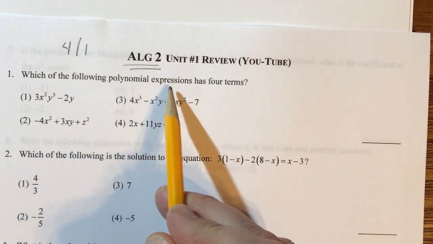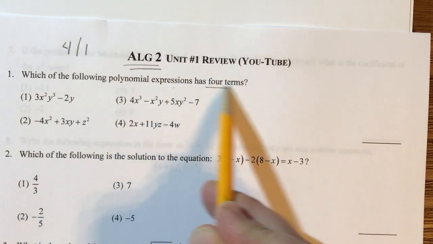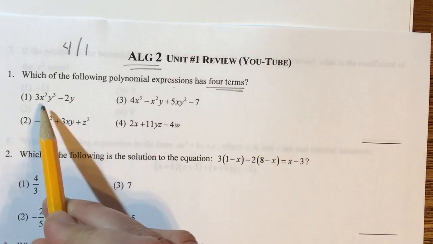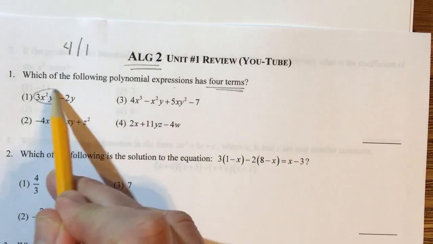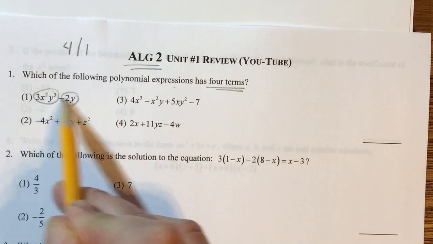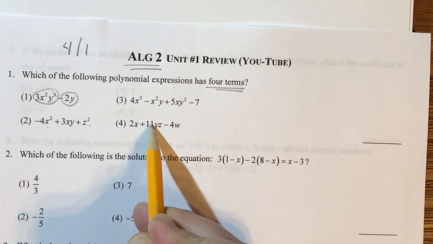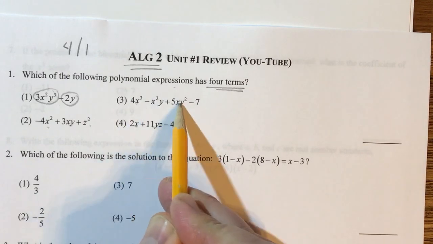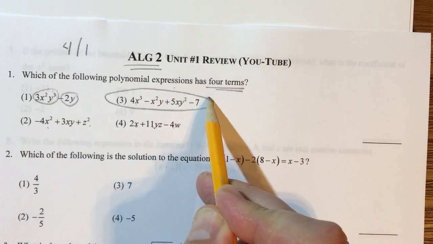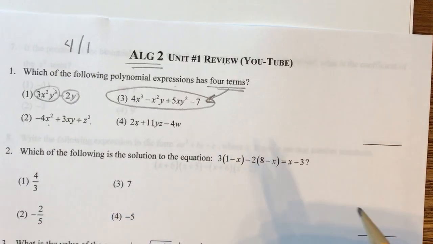All right, which of the following expressions has 4 terms? All right, this first one, that's a term. That 3x squared, and this is a term. This has 2 terms. It's a binomial. Trinomial. That's another trinomial. 1, 2, 3, 4. Has 4 terms. Choice 3.